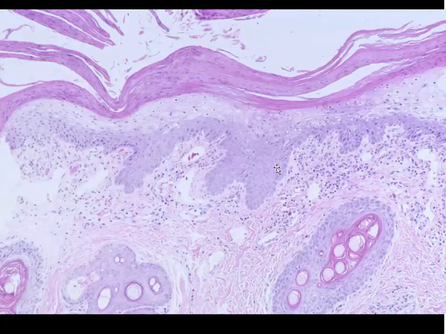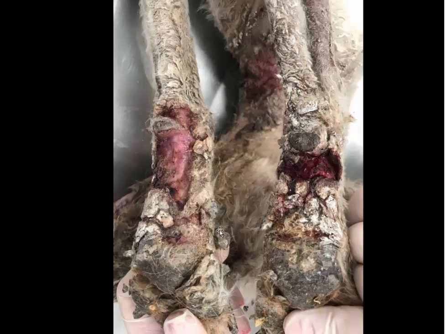Now, hepatocutaneous syndrome in its early stages will affect the paw pads, but here is a picture of an animal with an advanced case, and this is obviously affecting the paw pads, but is going up to the skin of the extremities. What a terrible mess and a sad case of hepatocutaneous syndrome.